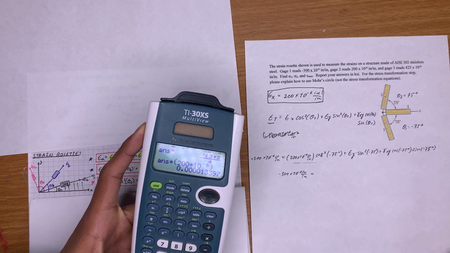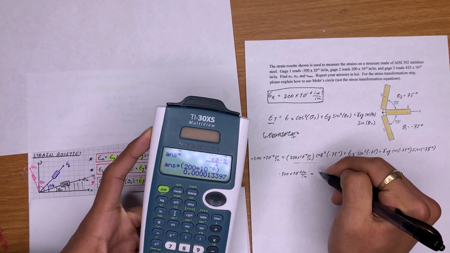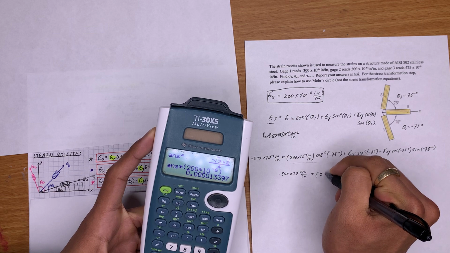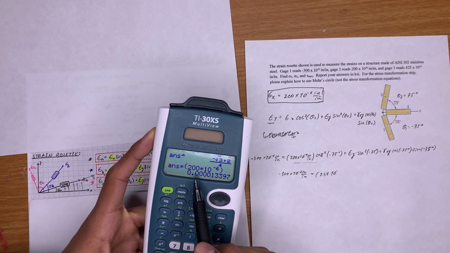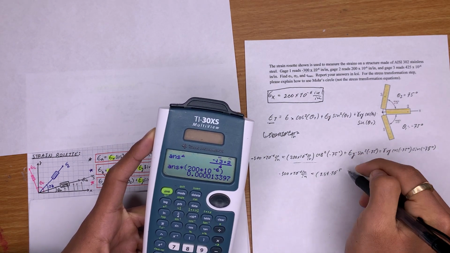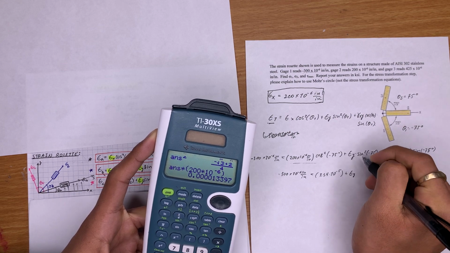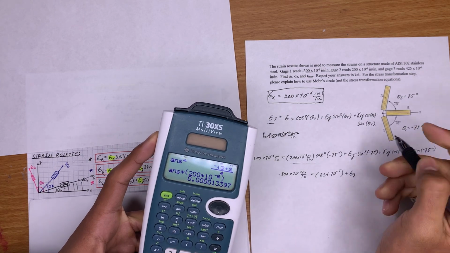Here we go, 1.34 we'll call it, so 1.34 times 10 to the minus 5. And then plus EY multiplied by sine squared 75. Let's see what that is.